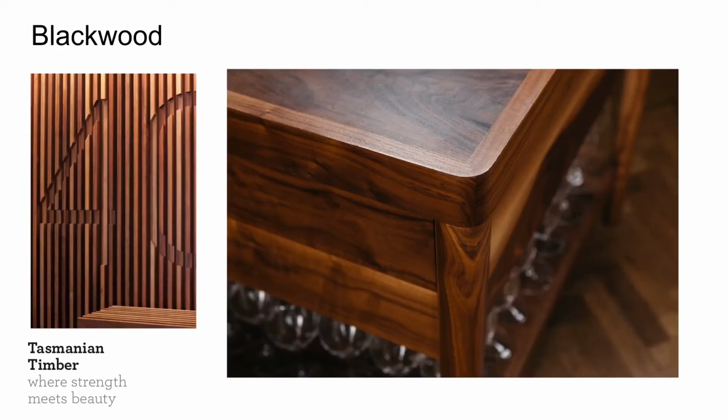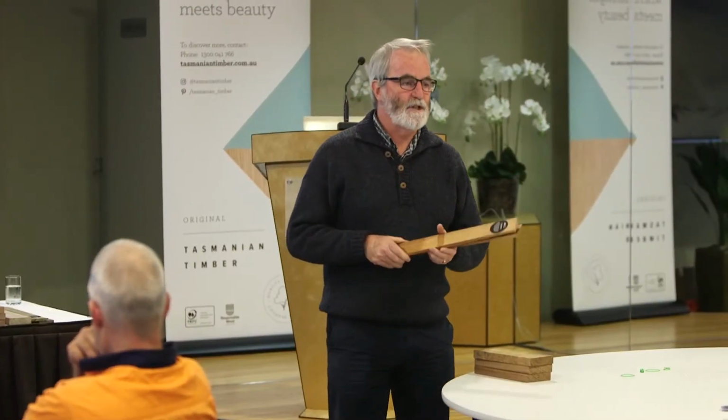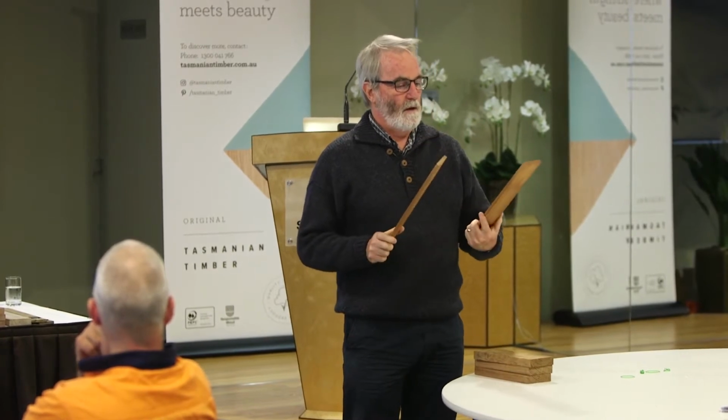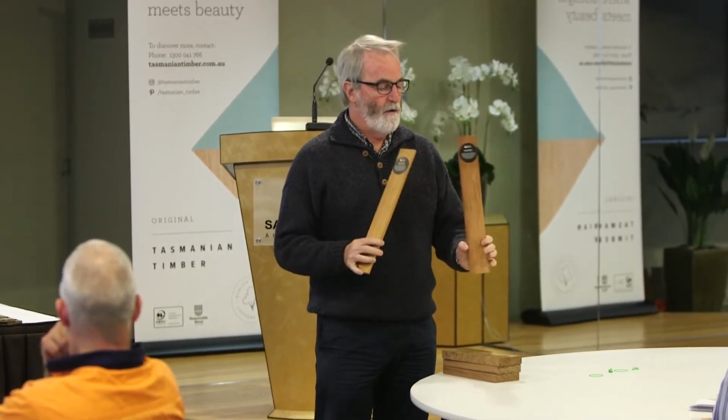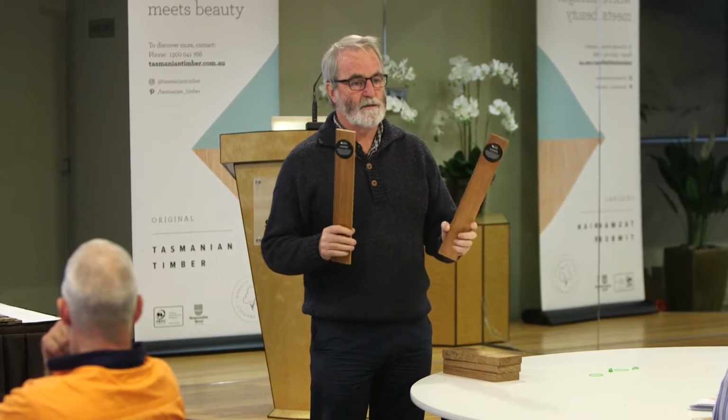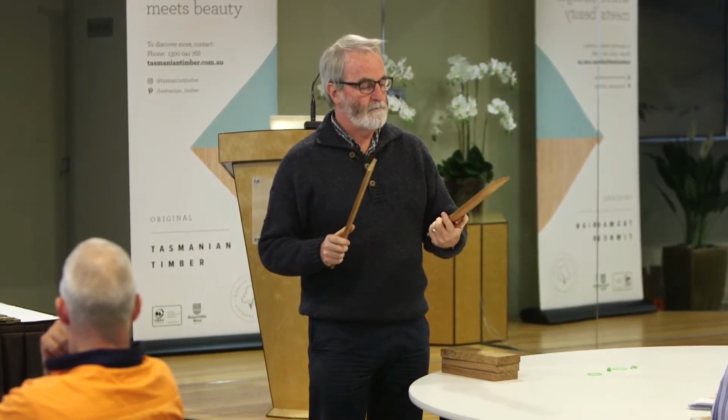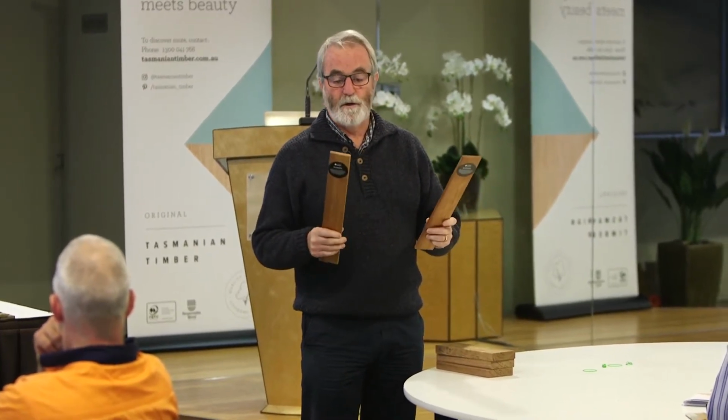The next major grouping is Blackwood. So here's some Blackwoods. Blackwood is an acacia, it's a wattle. It's the most popular of the wattles. There are some others that are not as readily available in volume.